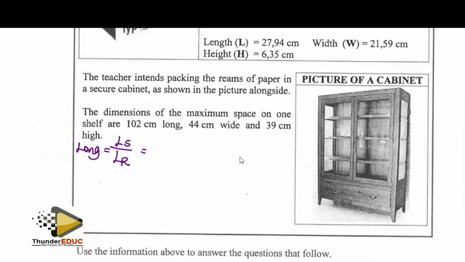So the length of the shelf is 120 centimeters divided by 27,94. So we have the answer 3,65. Please, when you're rounding off this, we cannot say it's 4. We can't have half a ream. So we shall say 3 reams on the long side.